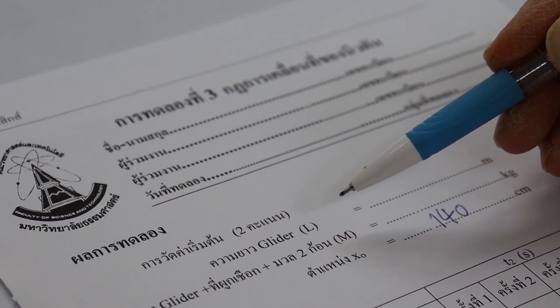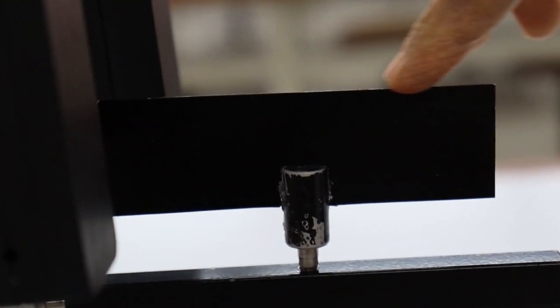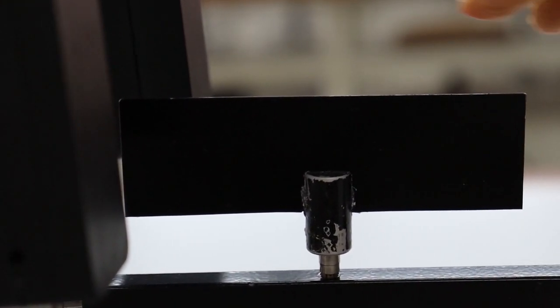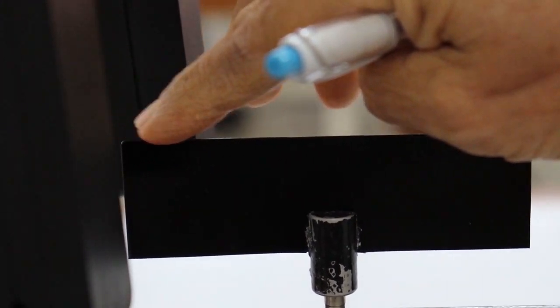The value of L is the length of the braid on the glider. The length is 10 centimeters or 0.1 meter.